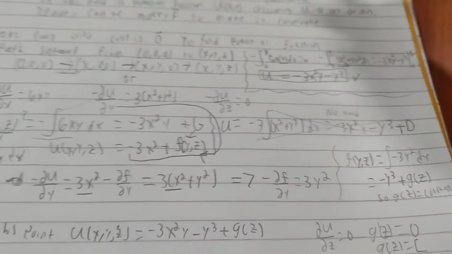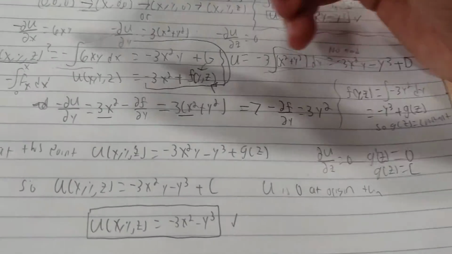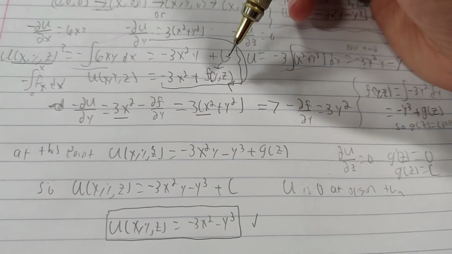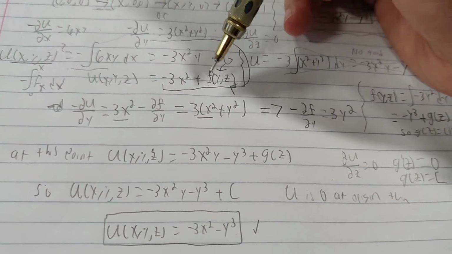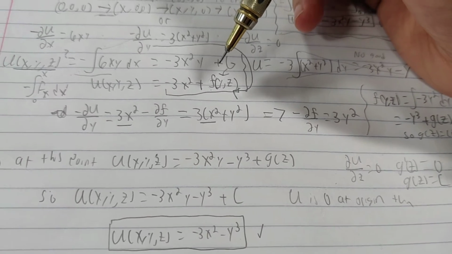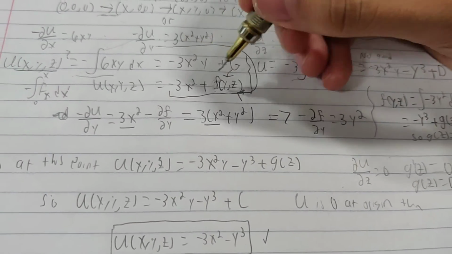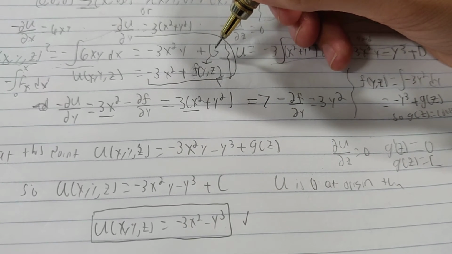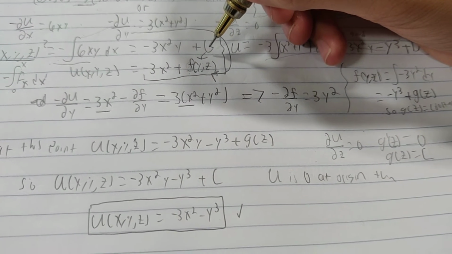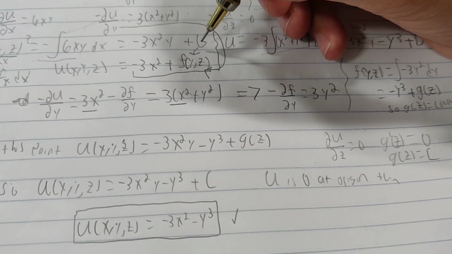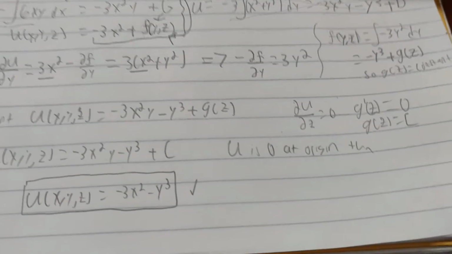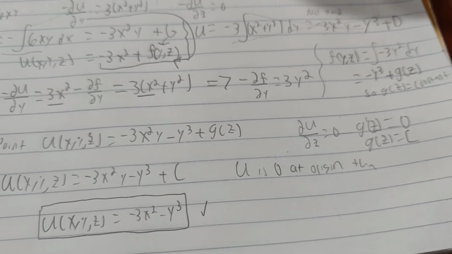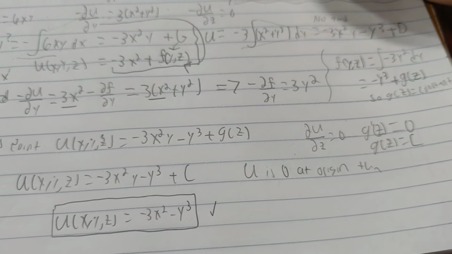If I just integrate this thing, negative 3x squared y, but I don't use the fact that this has got to be true for arbitrary paths, and I'm choosing a particular path where y equals 0, then we end up getting the doubling that we had here. Which method do you feel is easier for you?